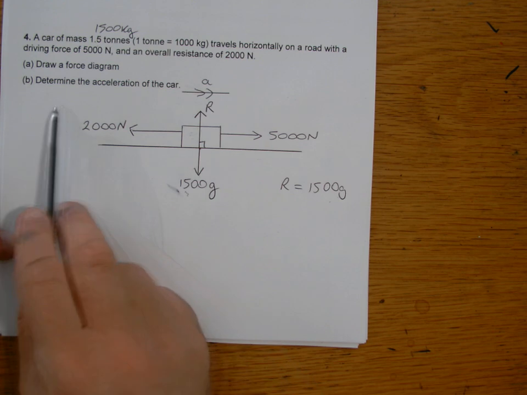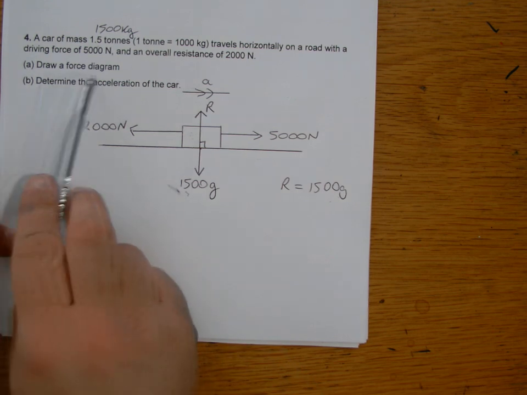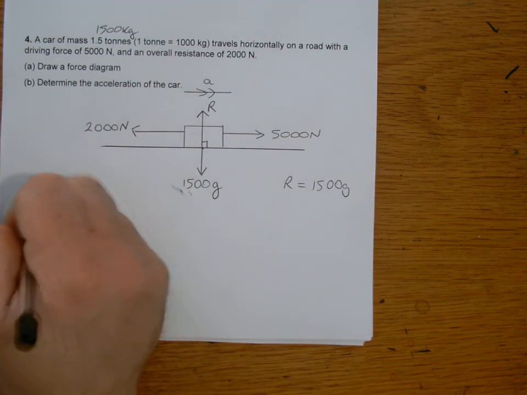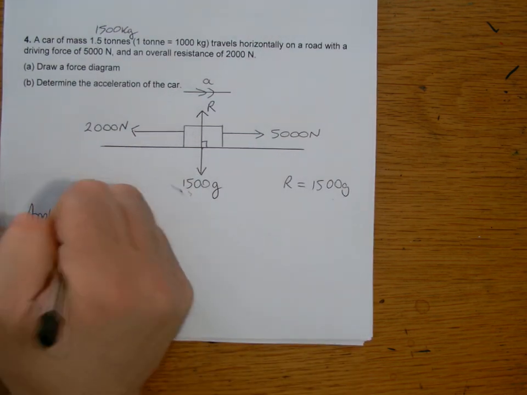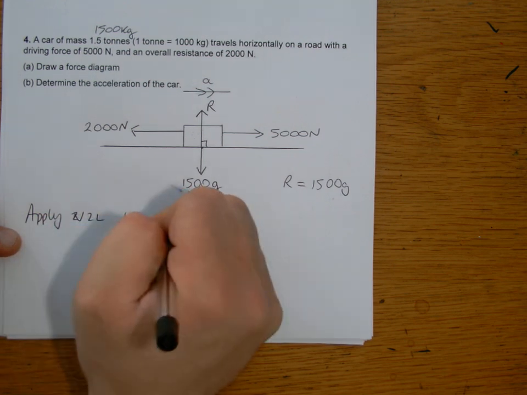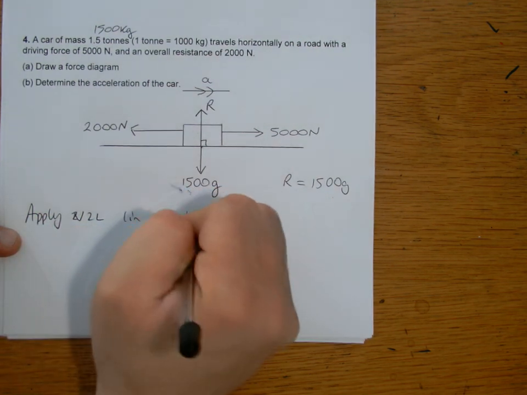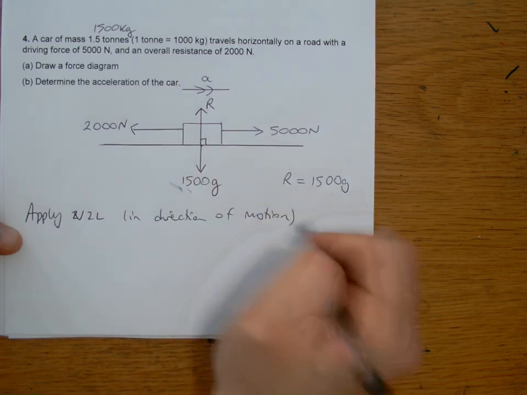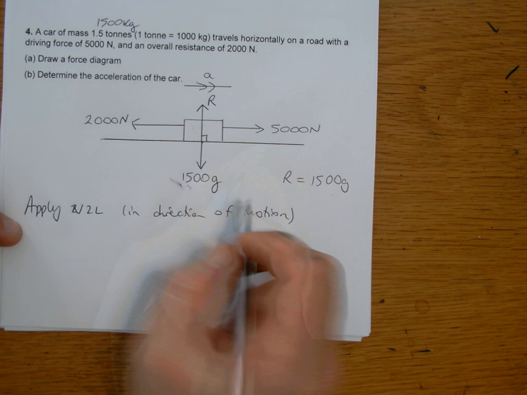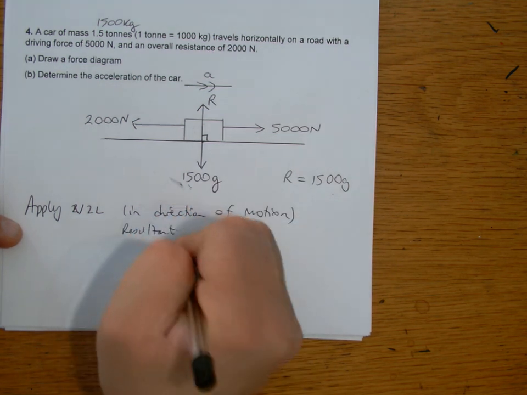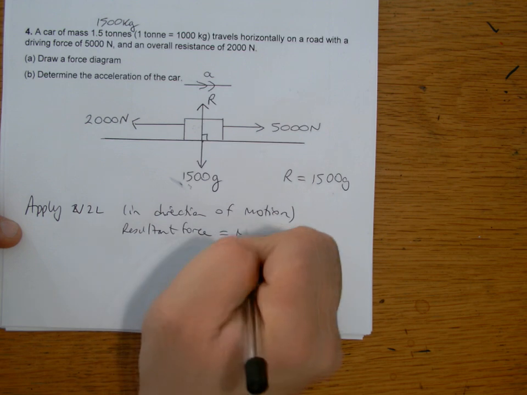So we have drawn this force diagram, and now we determine the acceleration of the car. If I apply Newton's second law in the direction of motion, so this way is positive, the resultant force equals mass times acceleration.